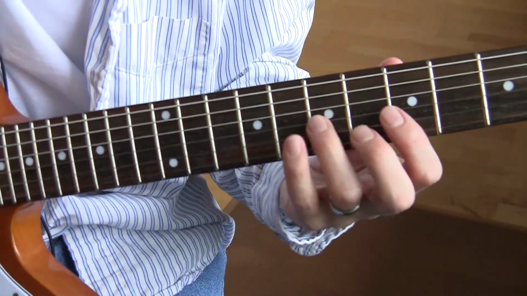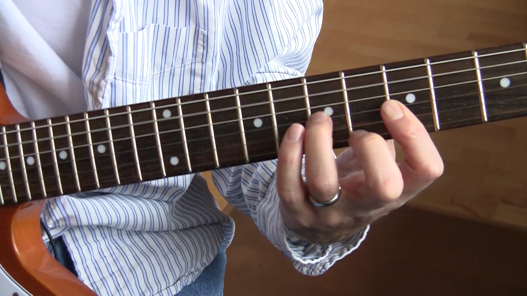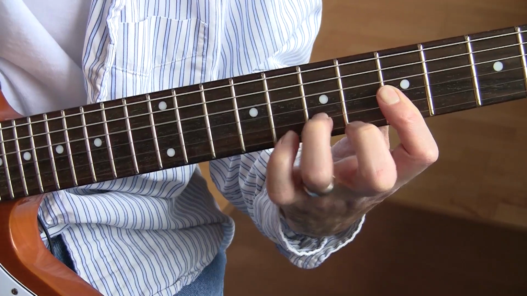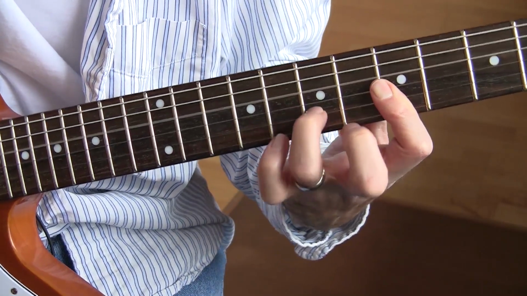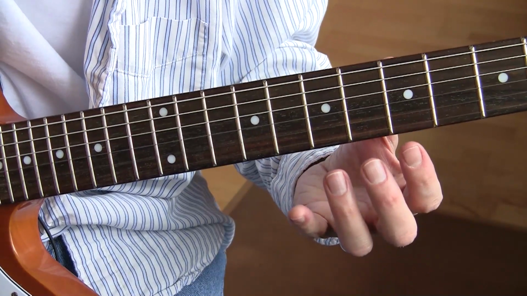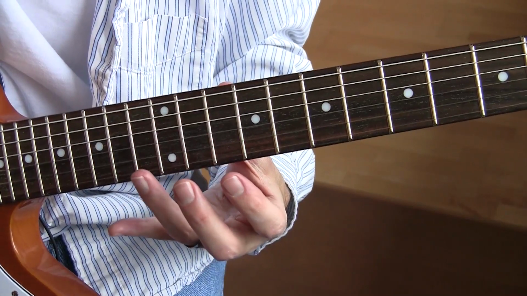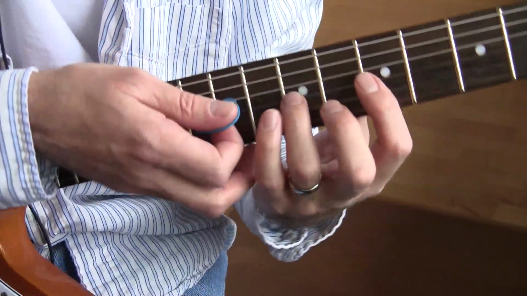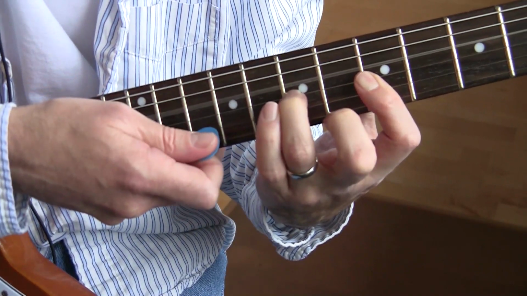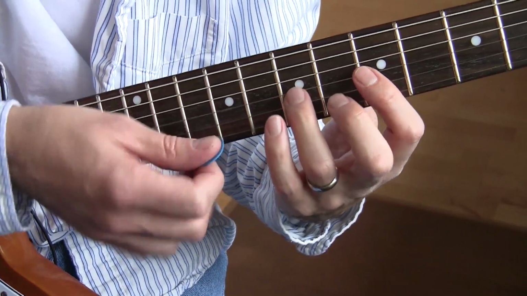So let me play that a little faster. So that was, it's harder to play here. Well, I'm hitting 3 strings by mistake up here.